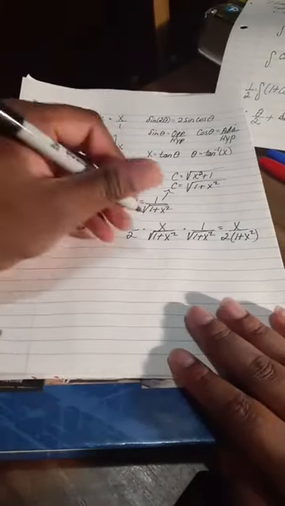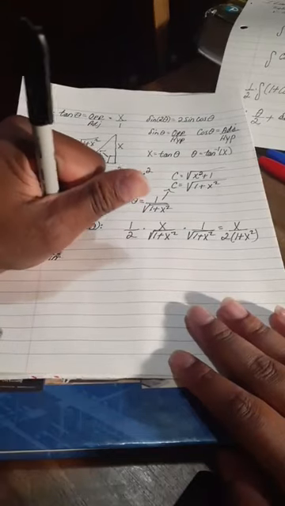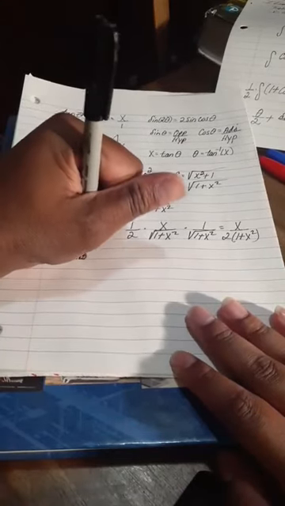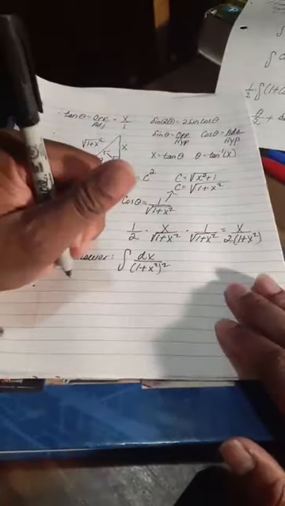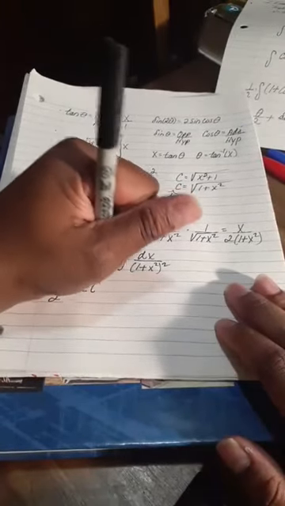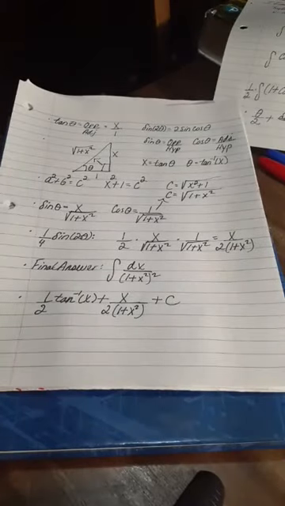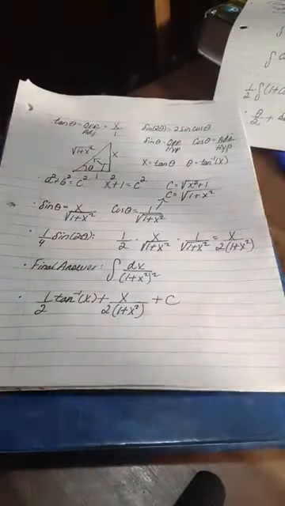And so for our final answer, all we have to do is plug in the appropriate information. For the integral dx over 1 plus x squared, quantity squared, the answer to this integral would just be 1/2 arctan, or tan to the negative first of x, plus x over 2 multiplied by 1 plus x squared. And then you need to tack on a plus c for your answer. And that's the solution.